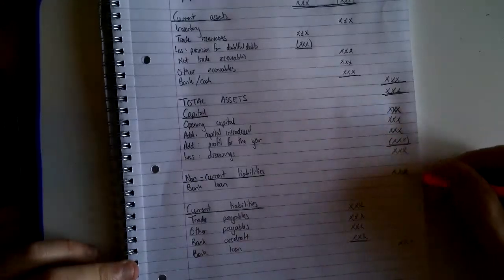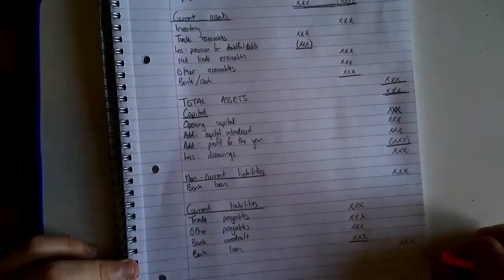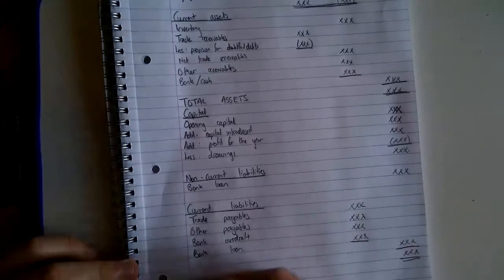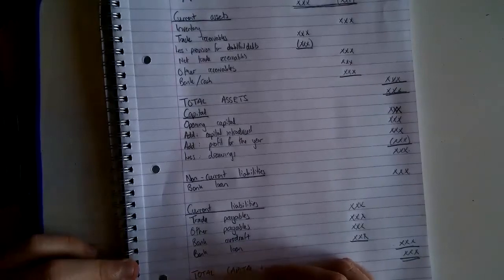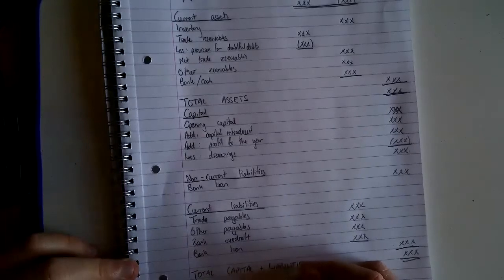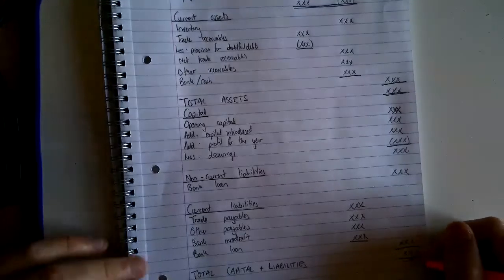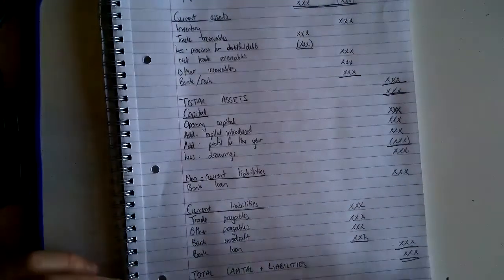So you've got three totals here now: the closing capital, non-current liabilities, and current liabilities. So you add them up, and that gets you your total capital and liabilities. And what should happen is these two figures here, the total assets and total capital and liabilities, should balance because of the accounting equation. So that's allowed.